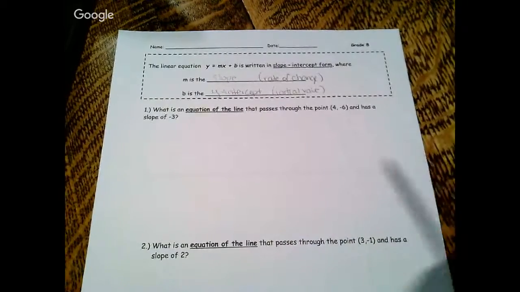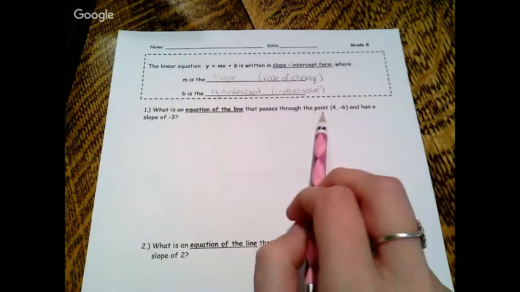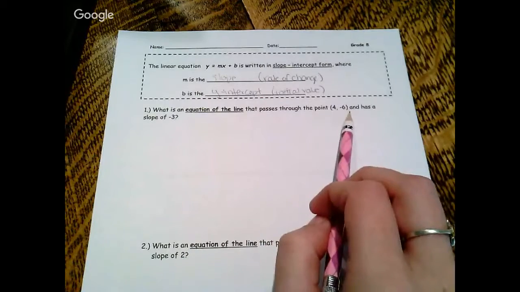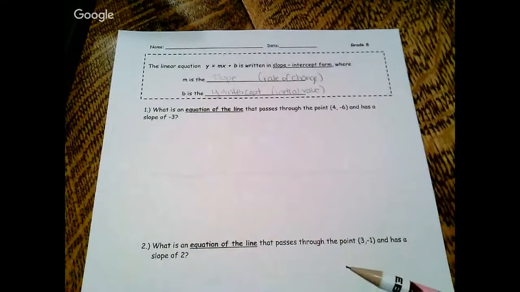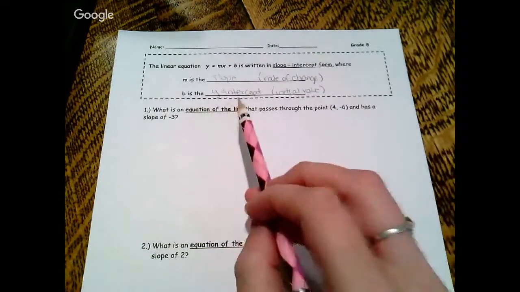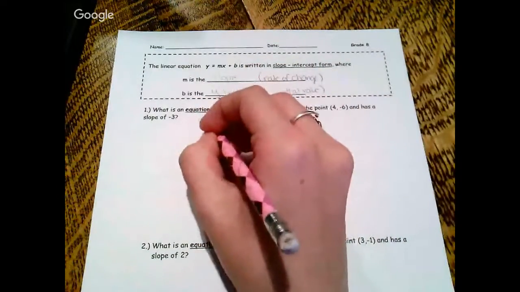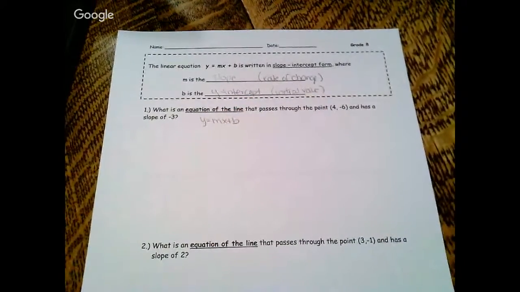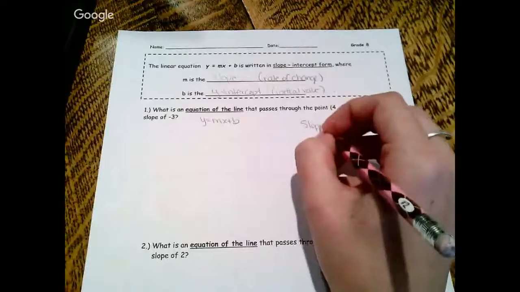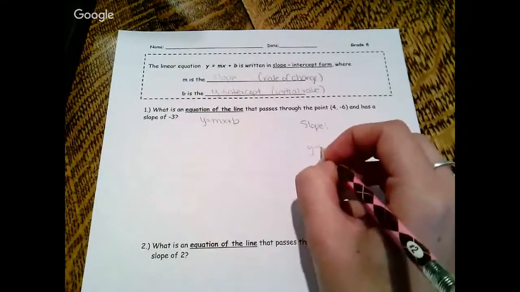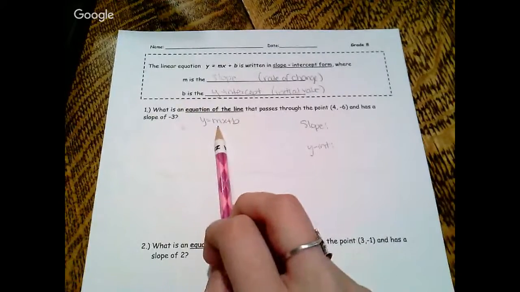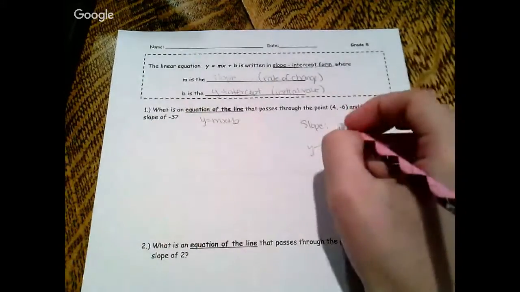So the first one says, what is the equation of the line that passes through the point (4, -6) and has a slope of -3? All right, so the first thing is, because it says equation of a line, I know I need to have something in the form y equals mx plus b. To write the equation of a line, I need two things. I need the slope and I need the y-intercept, right? Well, they already gave me the slope. They said that the slope was -3. So I know right away that m is -3.